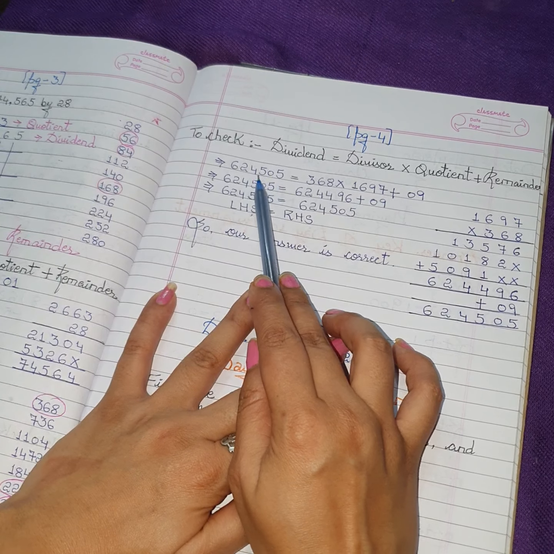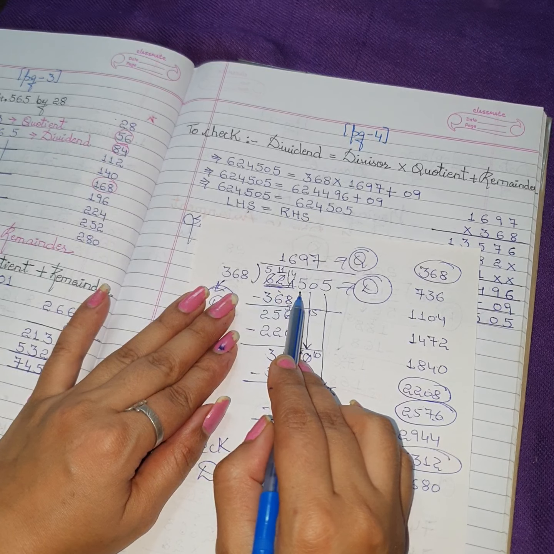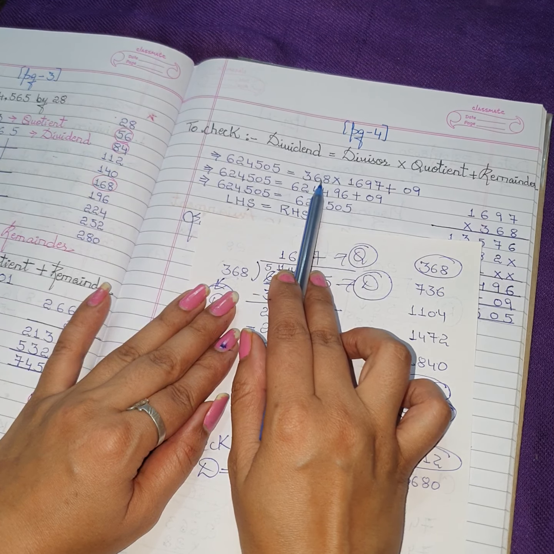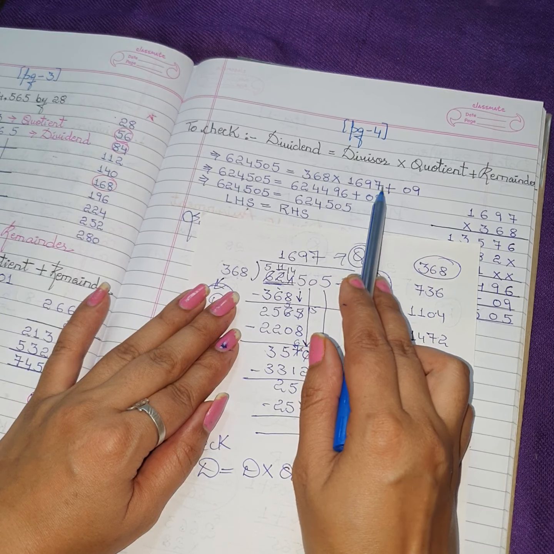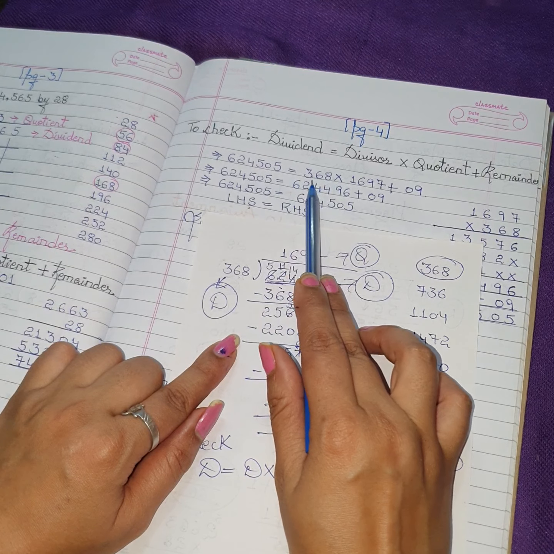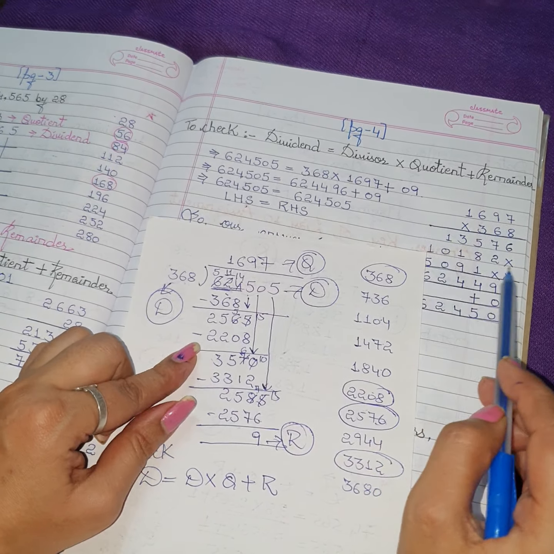So the dividend was 604505, which I have written here. Divisor is 368 multiplied by 1697 plus remainder is 9 or 09. So firstly you have to multiply 368 by 1697. This you can do in the rough work.